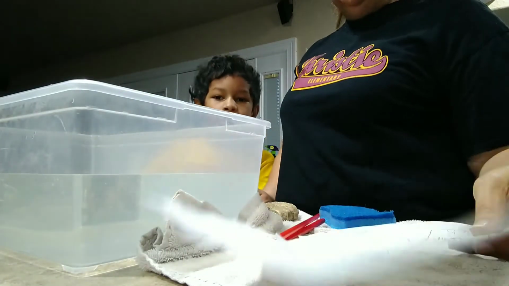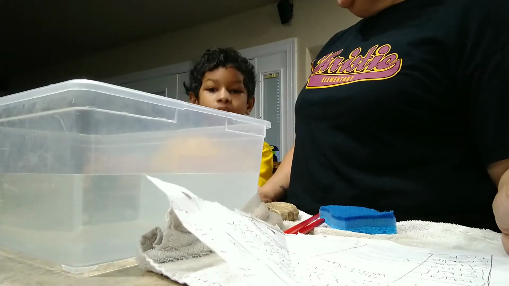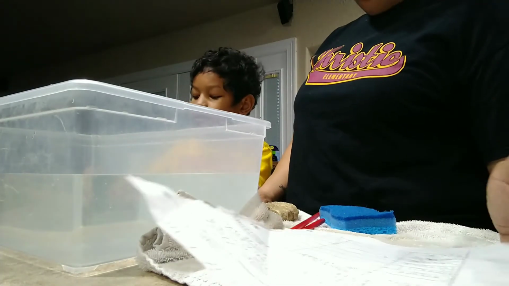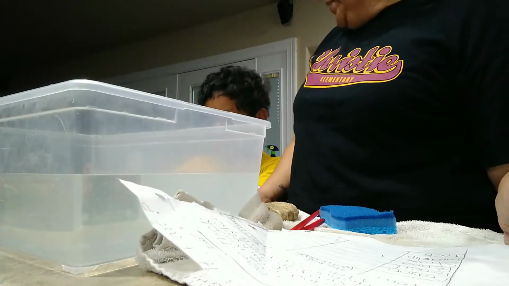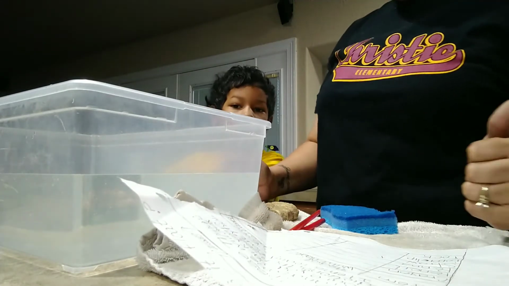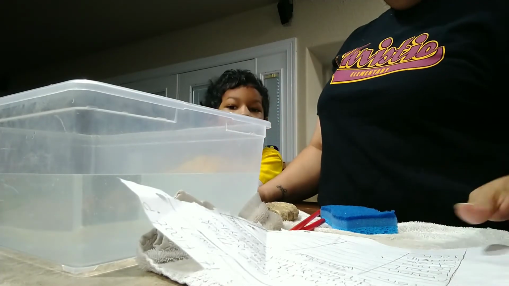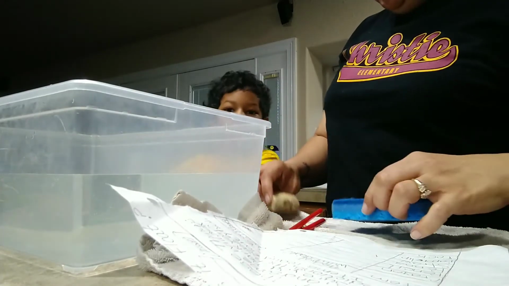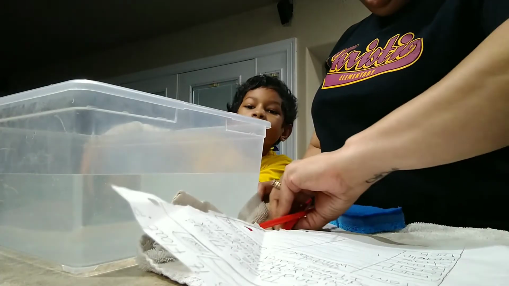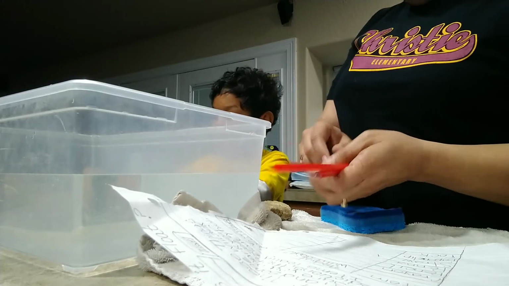Okay, we've been talking about density and how things float and sink, and which category of matter they belong to, right? We just read the book together called Things That Float and Things That Don't. So now we're going to do an experiment to see if things will float or if they will sink.